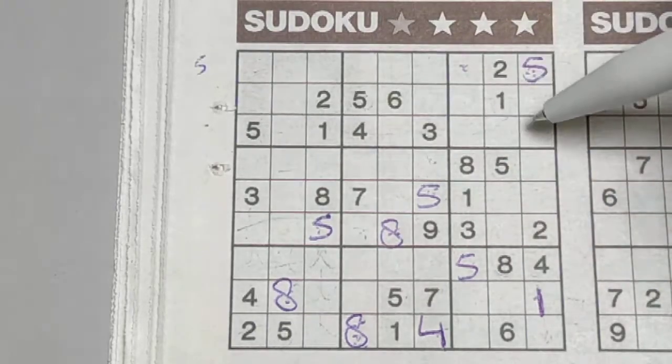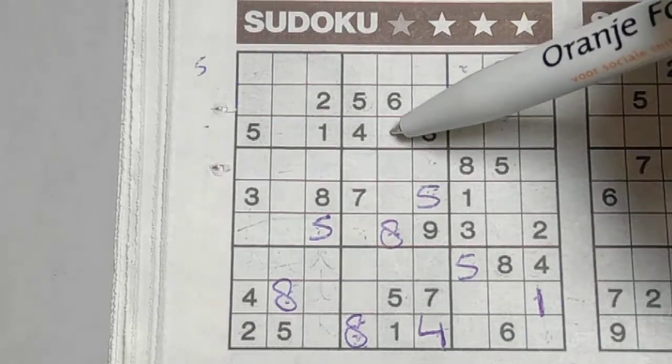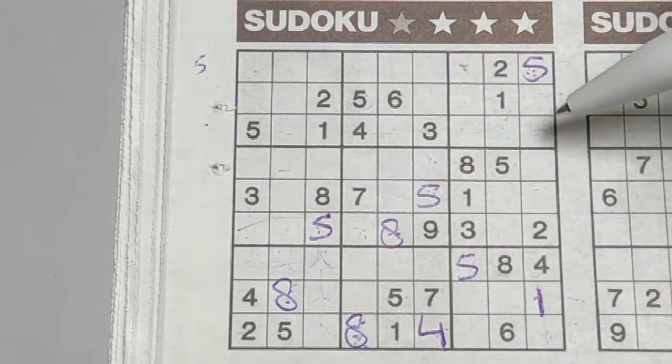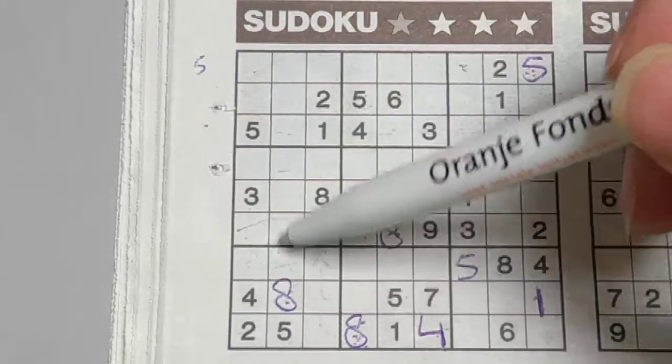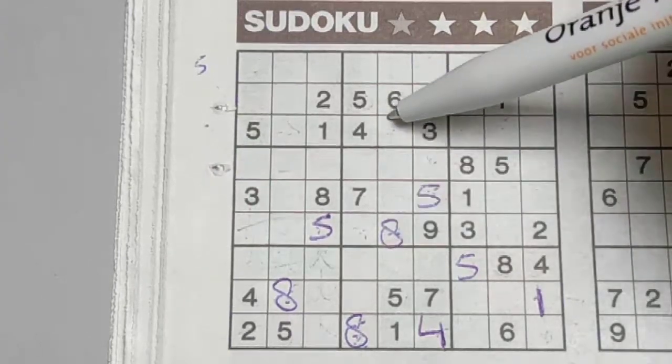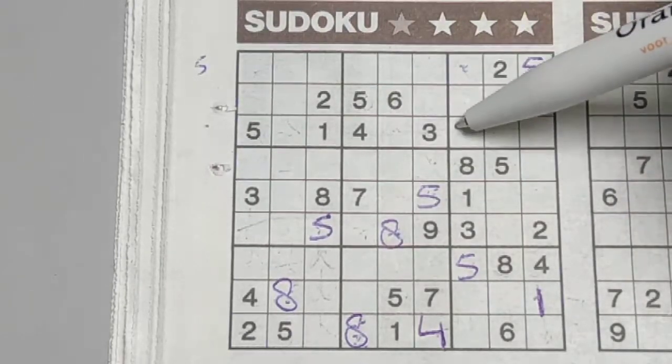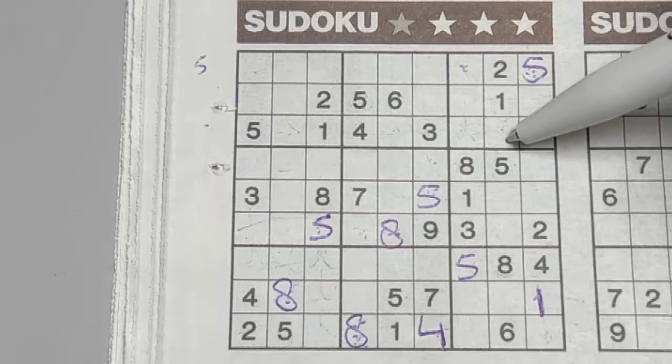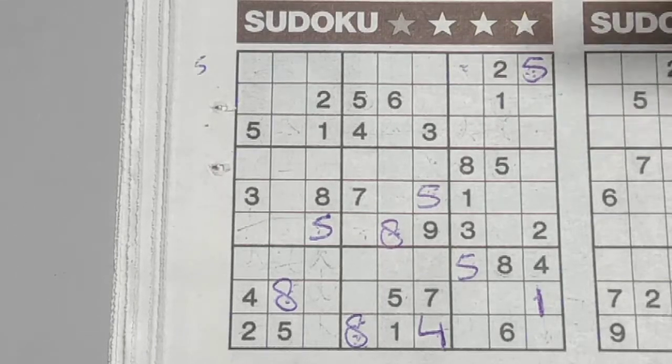In this row, 1, 2, 3, 4, 5 missing numbers. One of the missing numbers is an 8. I see here an 8, no 8 there, here an 8, no 8 there, and so on across the row. 1 box left for the 8 should be here.